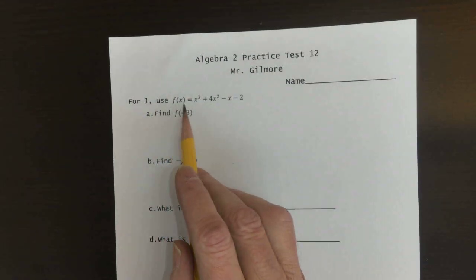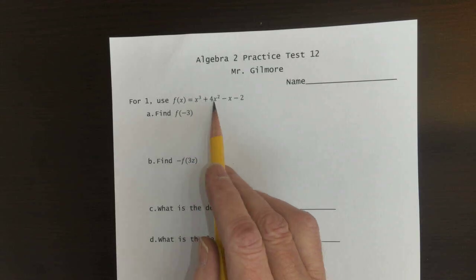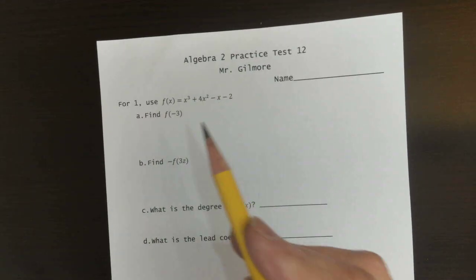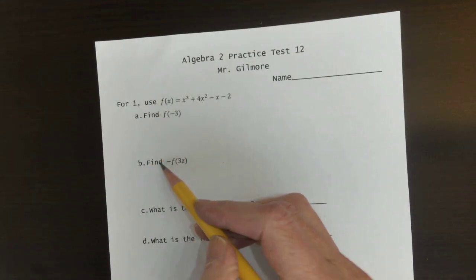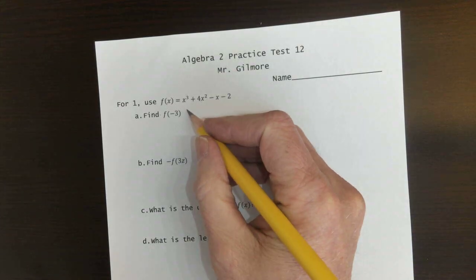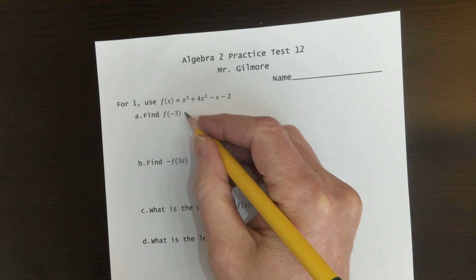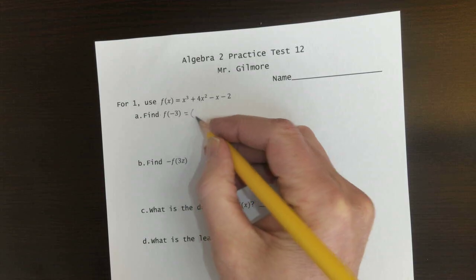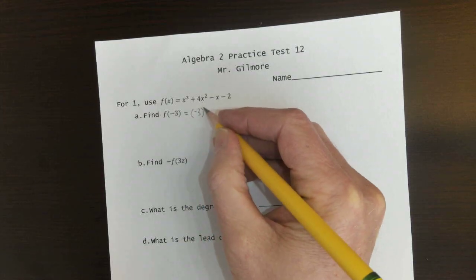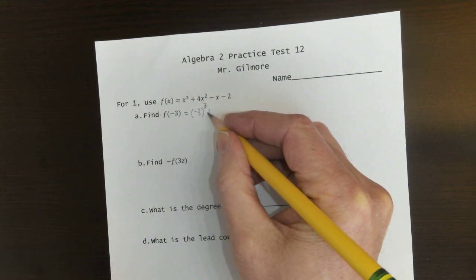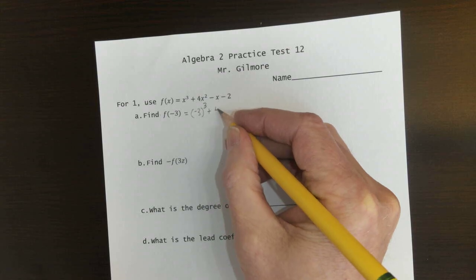Number one says, for one, use f of x equals x cubed plus 4x squared minus x minus 2. We're going to find these two values here. So first, let's find f of negative 3. That means take the x's out of f of x and put negative 3 in their place.